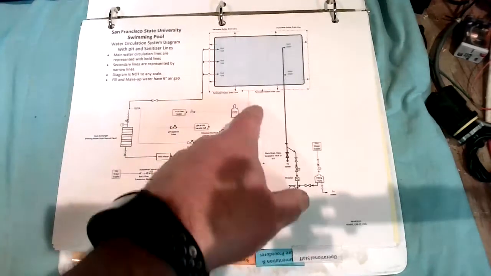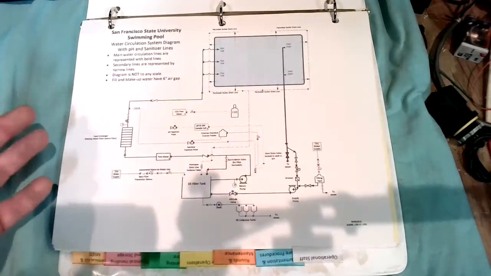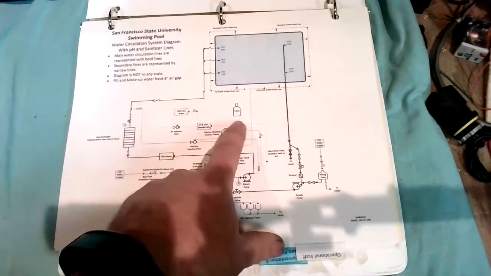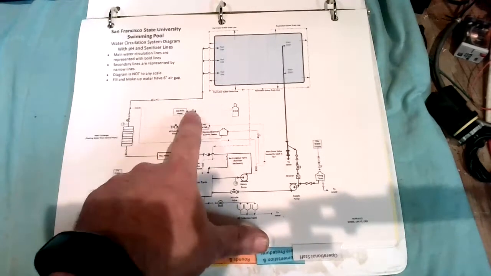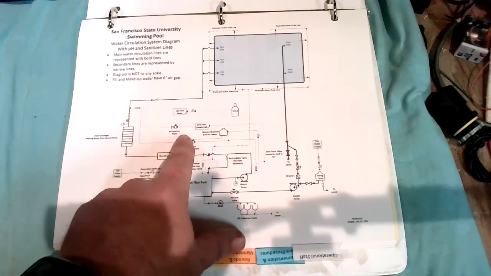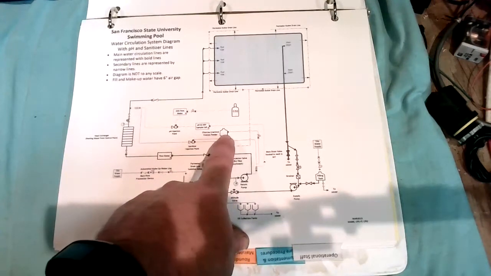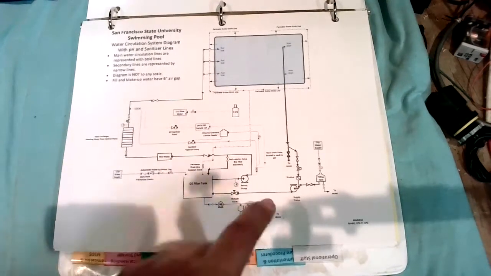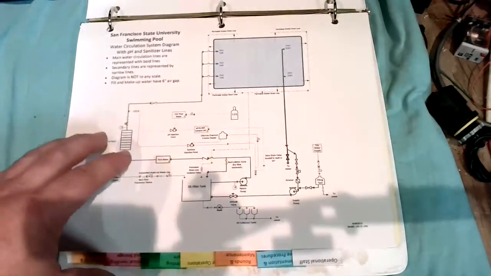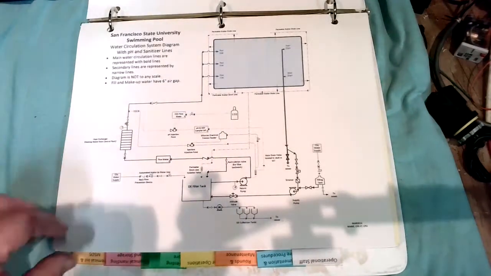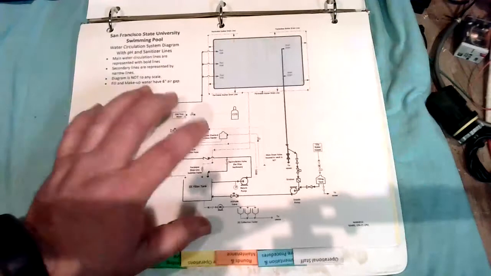And then, yes, I've got additional systems on this. This is part of the sanitation system. It's CO2 to keep the balance. Here's our chlorinator. So this is one of the drawings that I did for the pool, and I did this one for.